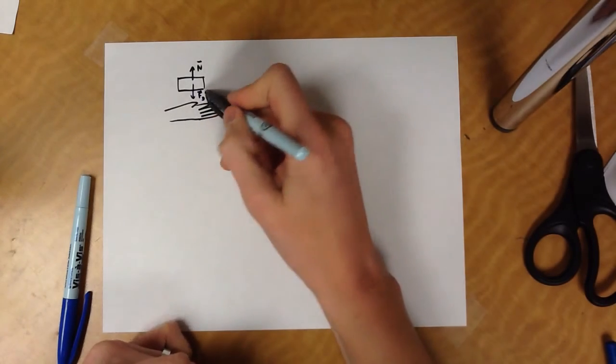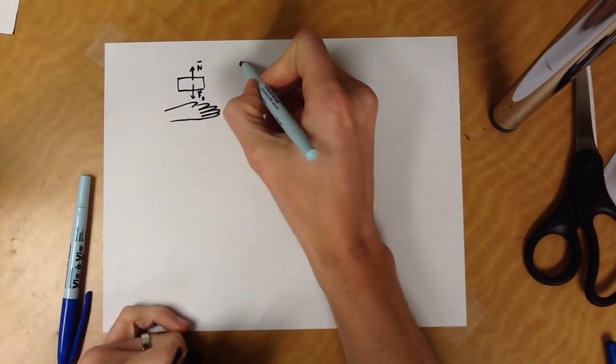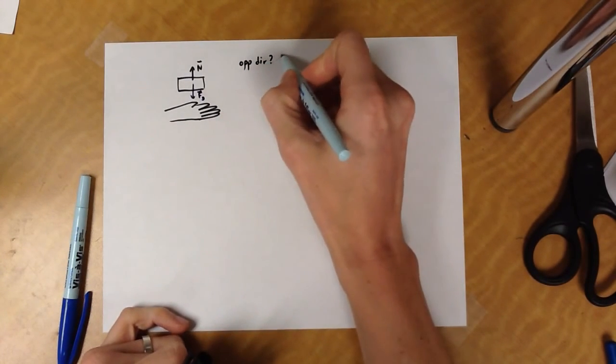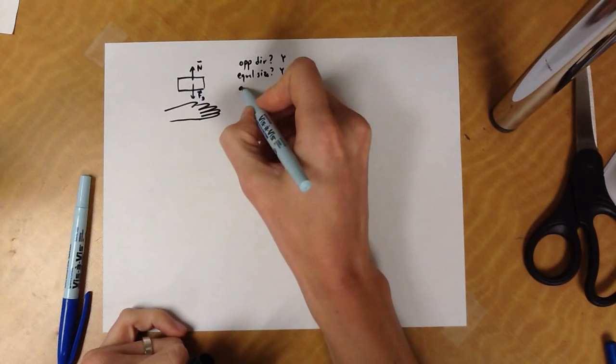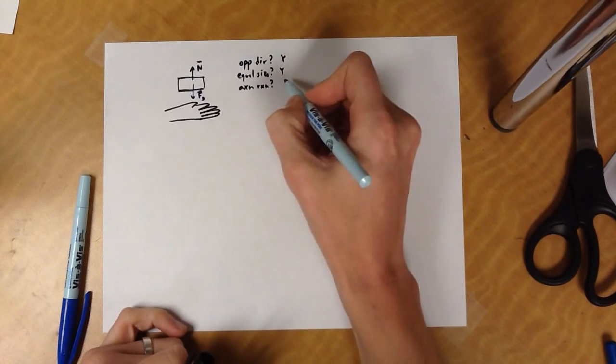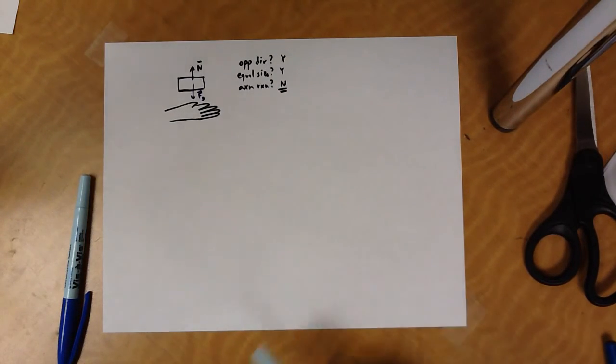So let's talk through this. Are these forces opposite? Yes. So are they opposite in direction? Yes. Are they equal in size? Yes. Are they an action-reaction pair? Well, this is the tricky one. No, they are not. Okay? We got tricked into thinking that they were because they're equal and opposite, but that's not enough in this case, as we will see, because any two forces can happen to be equal and opposite, but action-reaction pairs are always equal and opposite.